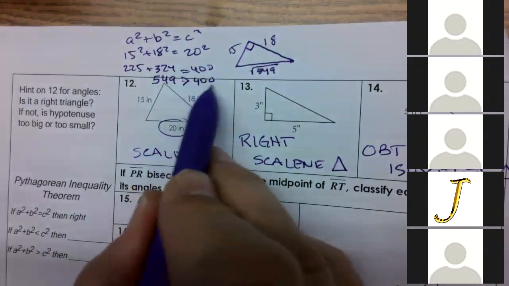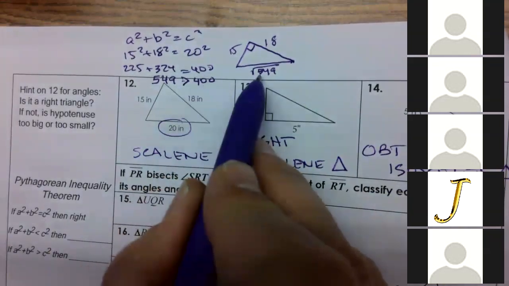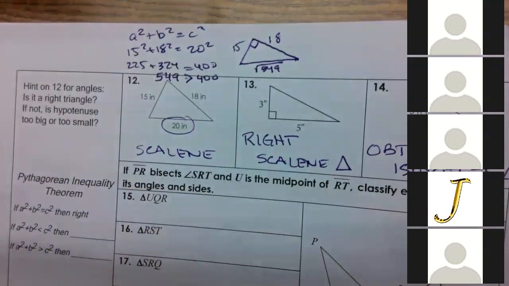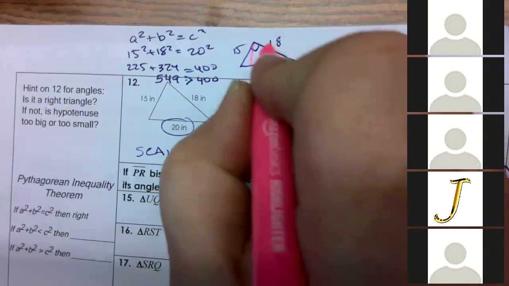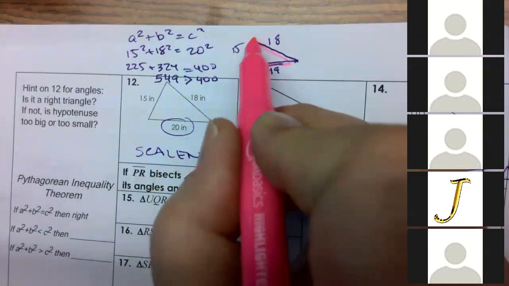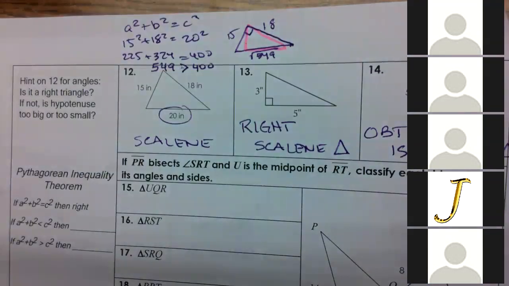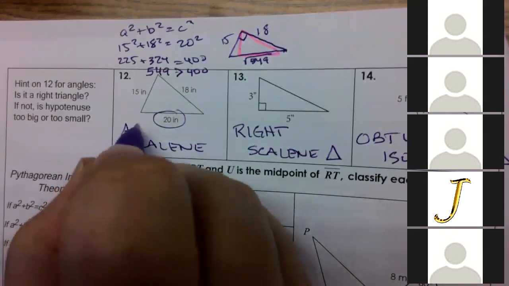In this case, the hypotenuse is the square root of 400, not the square root of 549. So is the hypotenuse too small or too big for what's supposed to work? Too small. It's only coming out to here as a square root of 400. So that right angle has been pinched down a little bit, hasn't it? Instead of this being a right triangle, it's what kind of triangle? Exactly, it's an acute triangle.